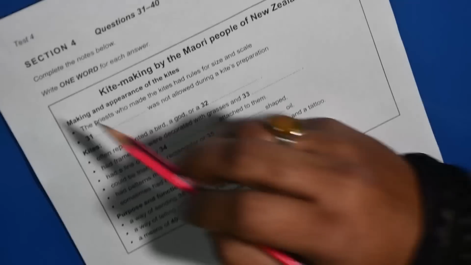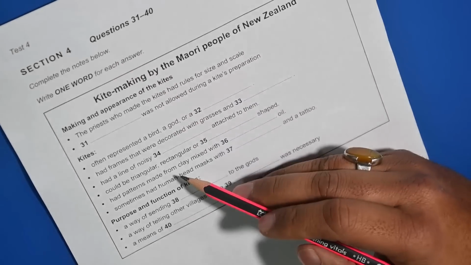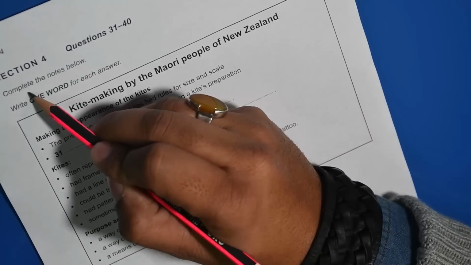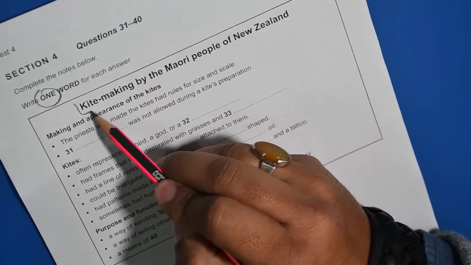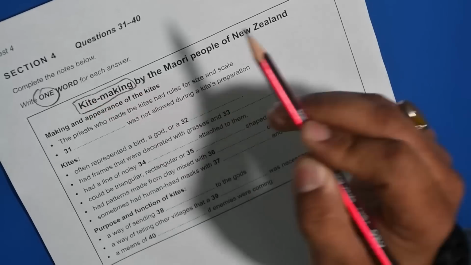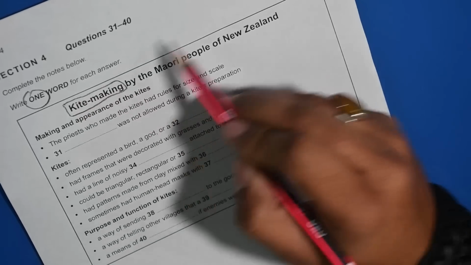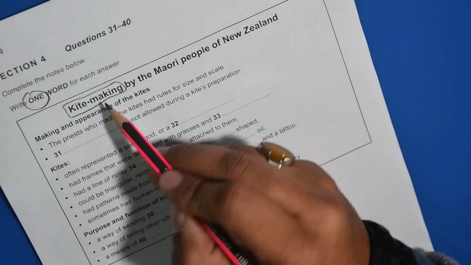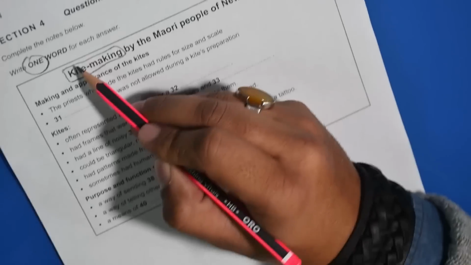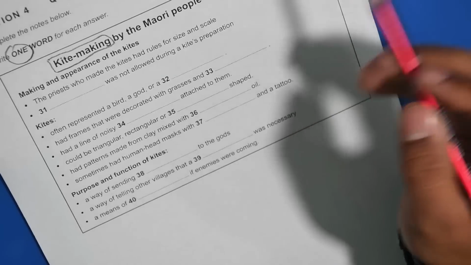Let's go on. We got section 4 and all the questions here. Okay, now we've got one word only for each answer. Kite making. Oh, I love flying the kites, but now it's become dangerous, so I don't like it anymore. Kite making by the Maori people of New Zealand. Now you don't need to read all that. Okay, just read kite making, making an appearance of the kites.